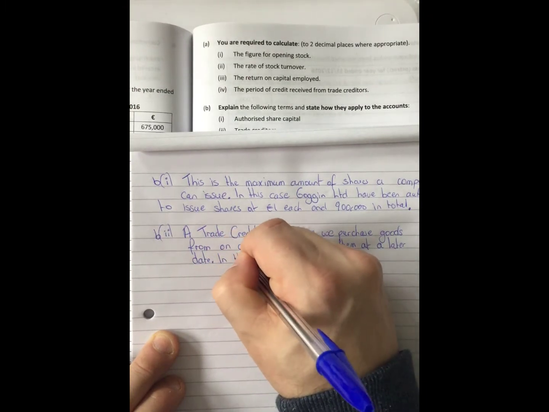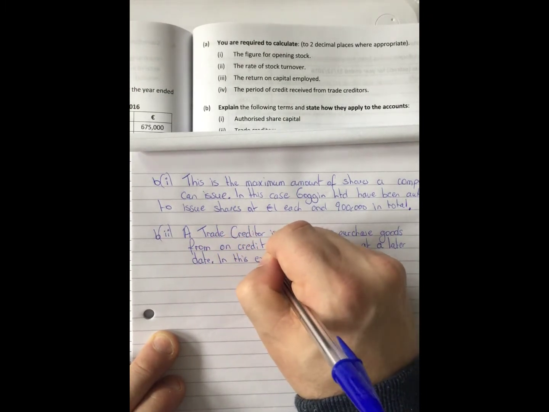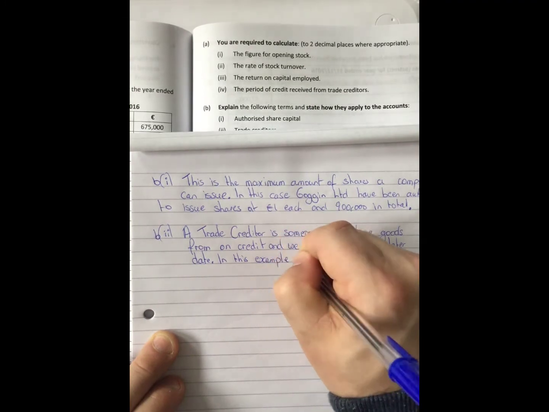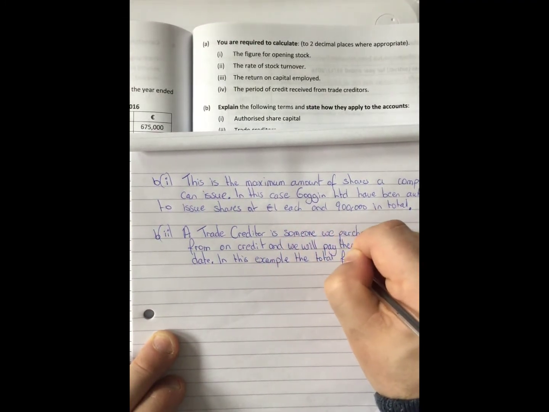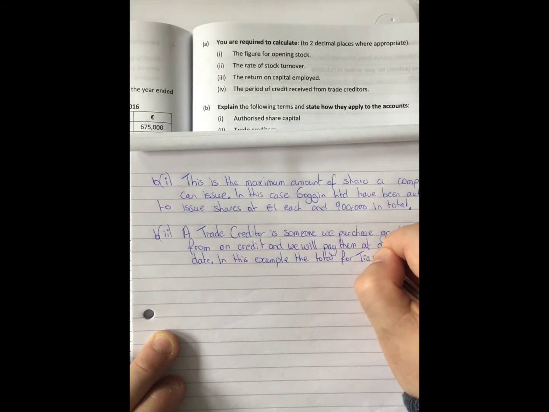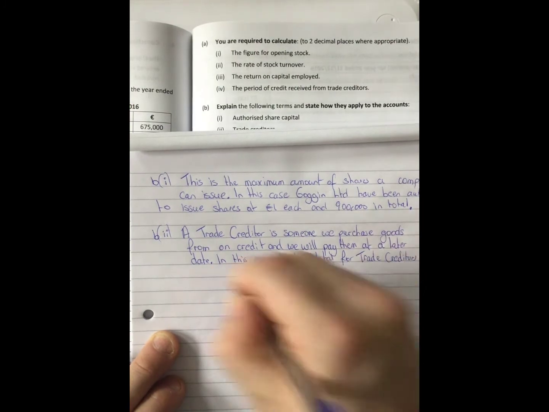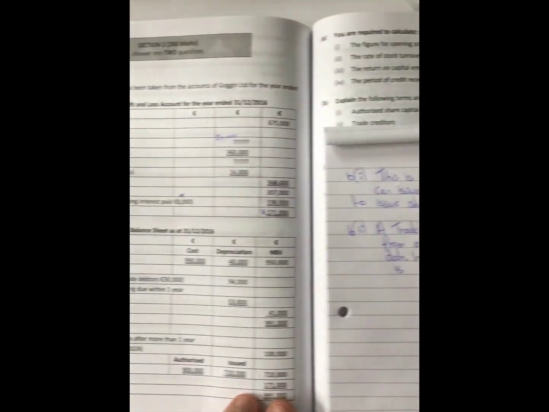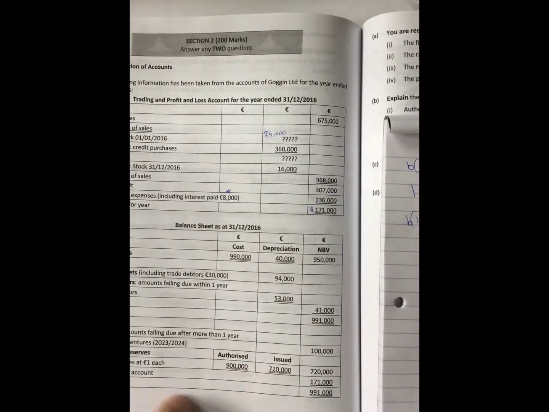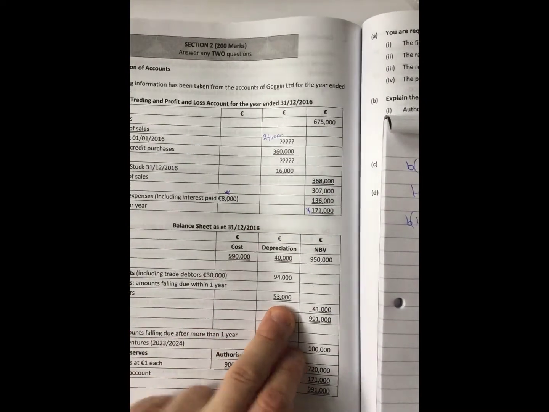In this example, the total for trade creditors is, check that again, so our creditors is €53,000.